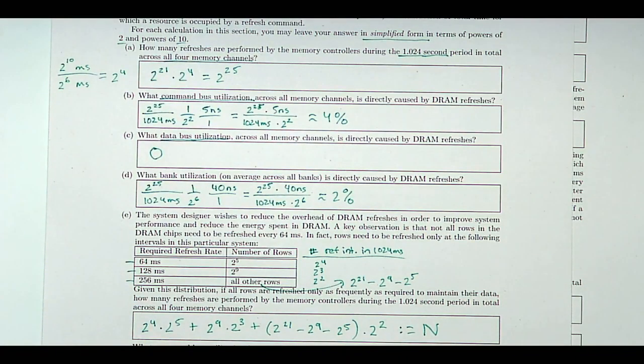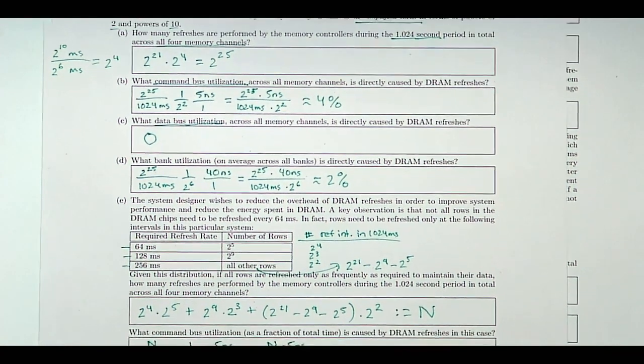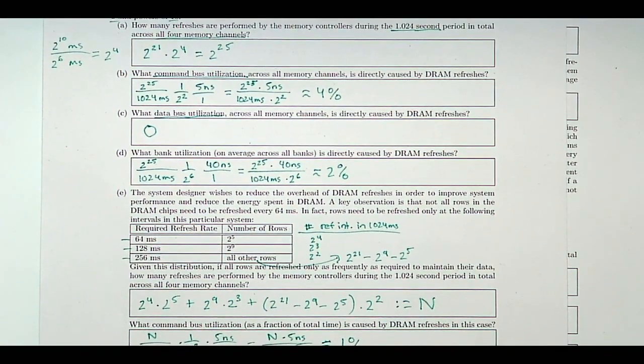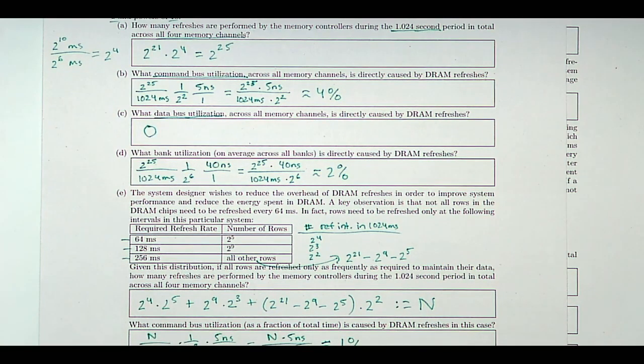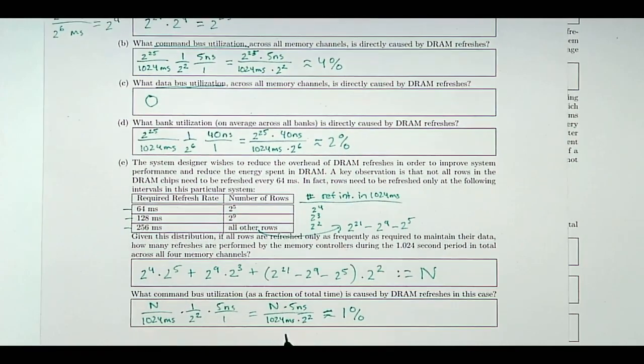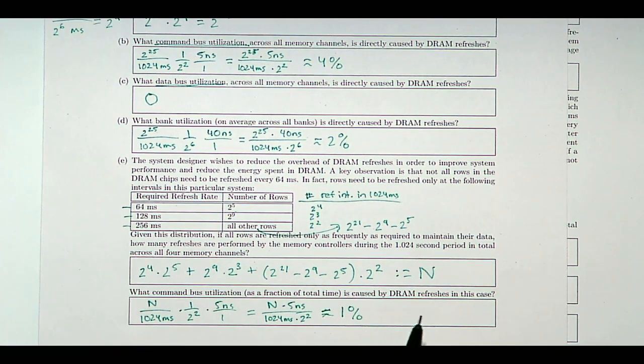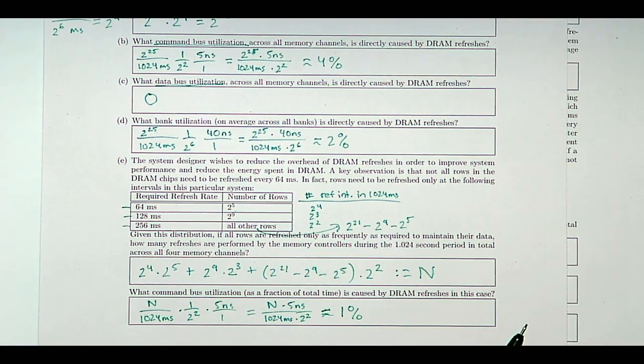Yes. But in the whole system? Yeah. Okay. Yes, absolutely. That's a very good point. And so here what I computed was assuming that these are uniformly distributed across the 4 channels, right? I guess I made that assumption without it being stated.